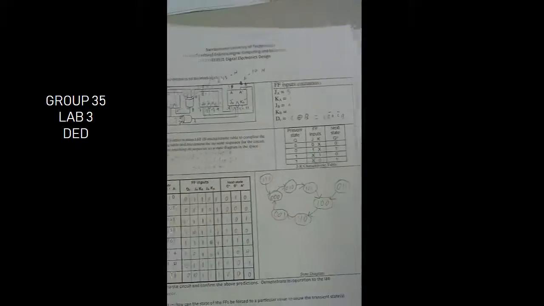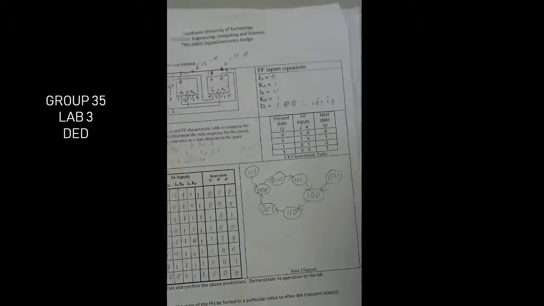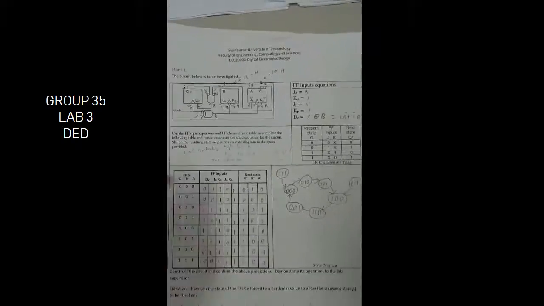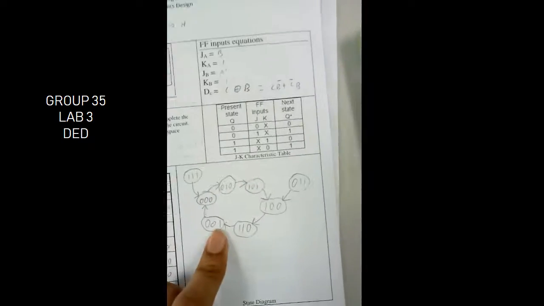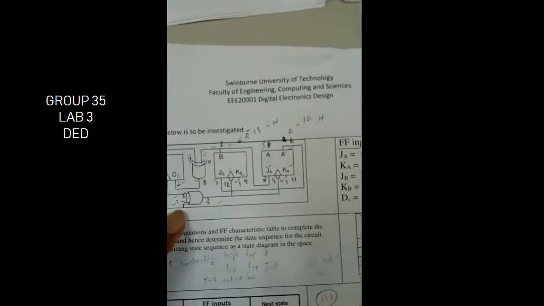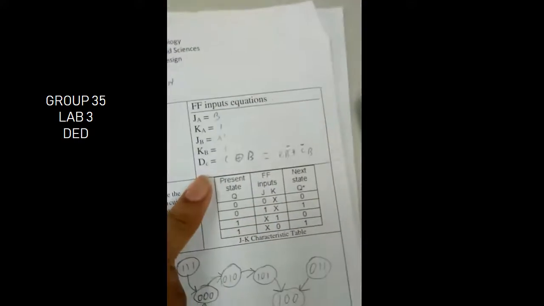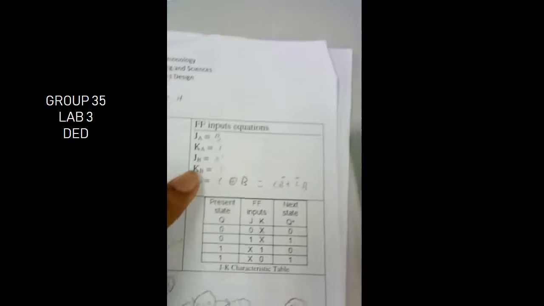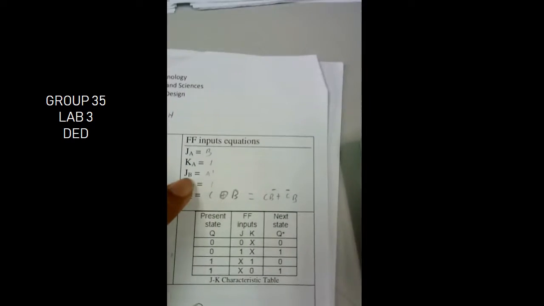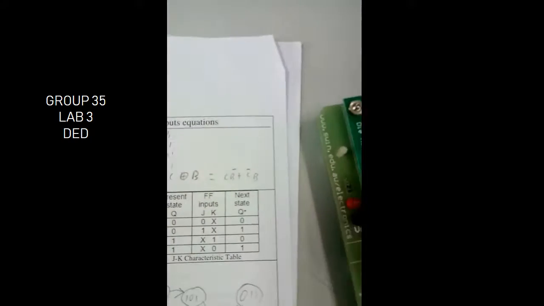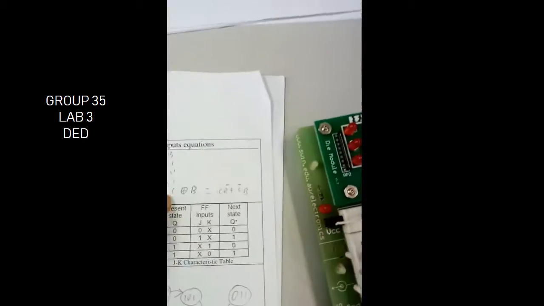Okay, so this is lab 3 and part 1, where we are making a sequence circuit, and this is the state diagram. We got the state diagram by first looking at the schematic and finding the relative inputs required for the FF input equations. So for JA, B goes into it. KA is constantly 1, KB is constantly 1. The input through JB is A naught, and DC is an XOR of C and B.